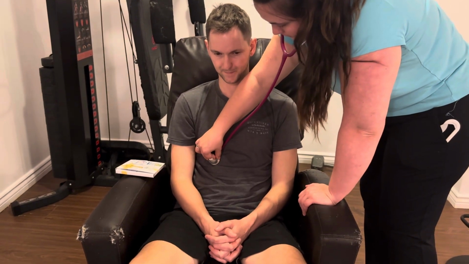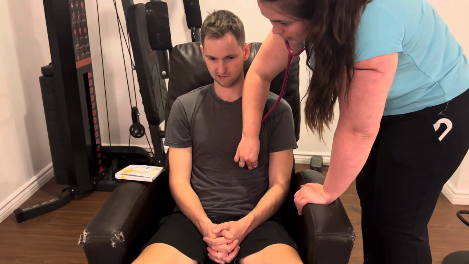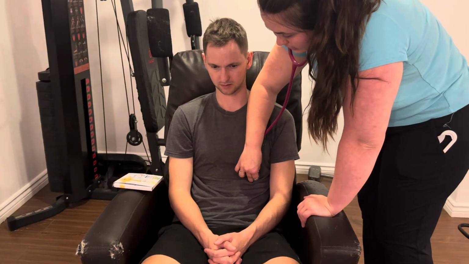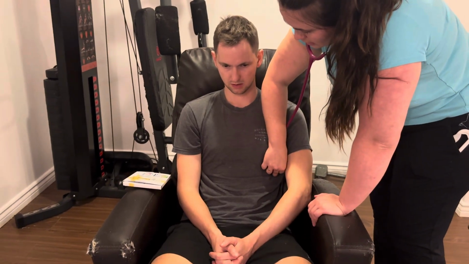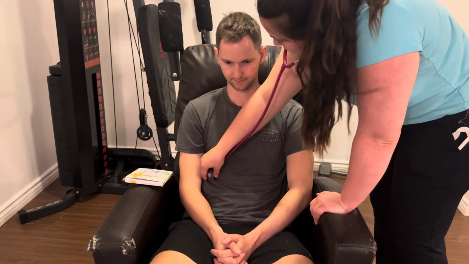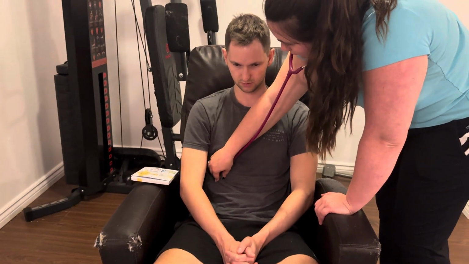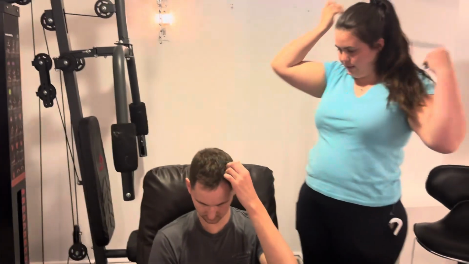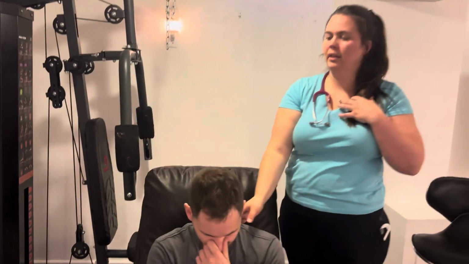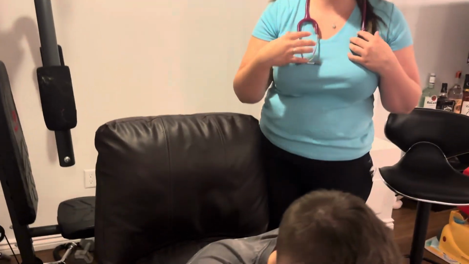Right lower lobe, vesicular breath sounds. Left lower lobe, vesicular breath sounds. And right lower lobe, vesicular breath sounds. Okay, I will now be auscultating the posterior as well.